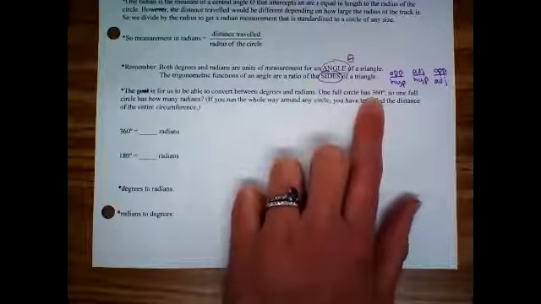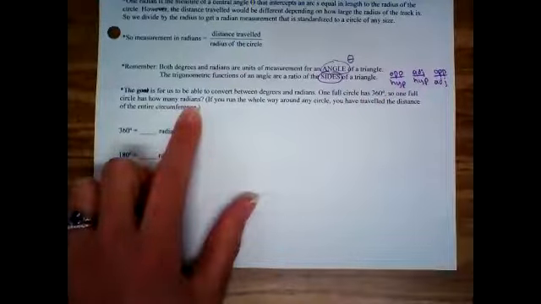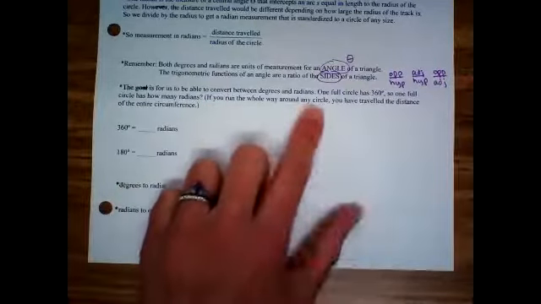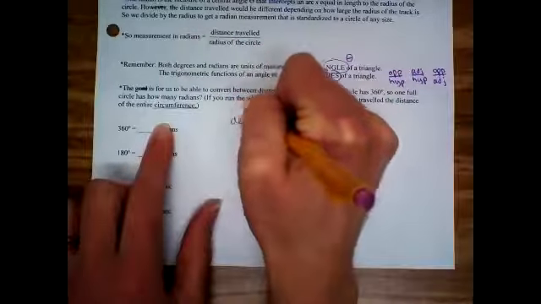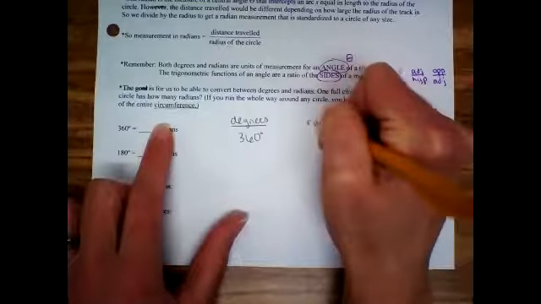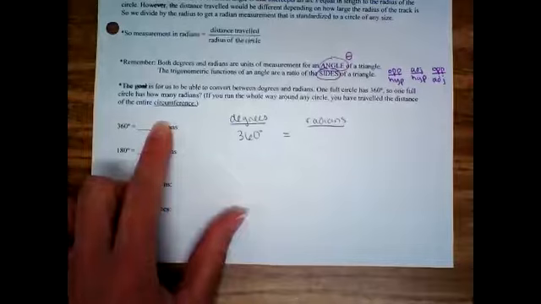A full circle has 360 degrees. So a full circle would have how many radians for us to do the conversion? Here's the hint. If you run the whole way around a circle, you have traveled the distance of the circumference. So here's degrees. Our degrees would be 360. That's the whole way around. We have to figure out what that's going to be in radians the whole way around.